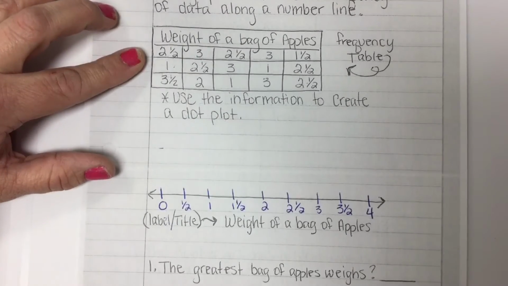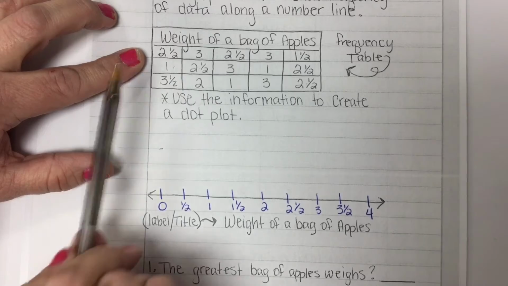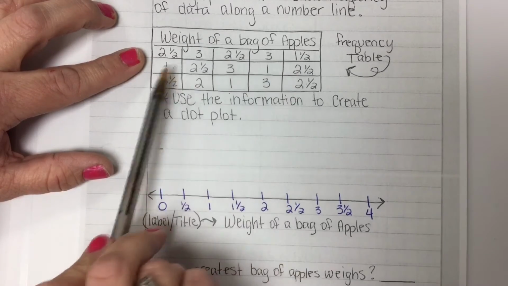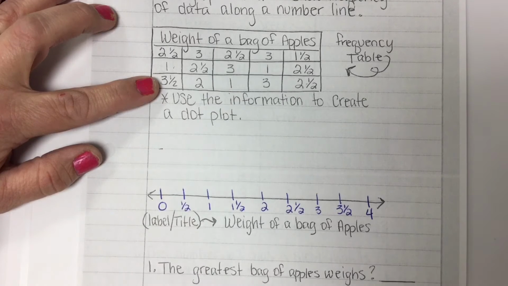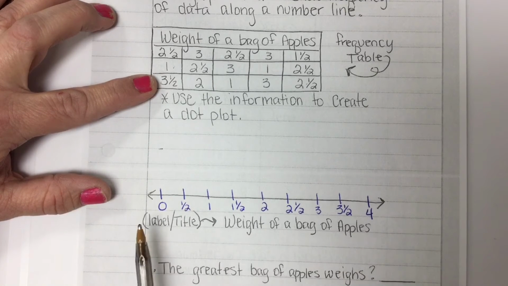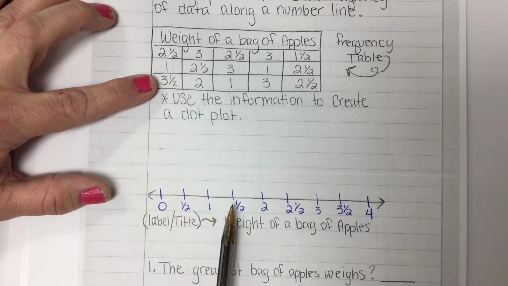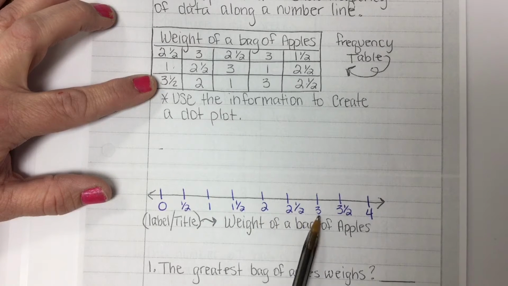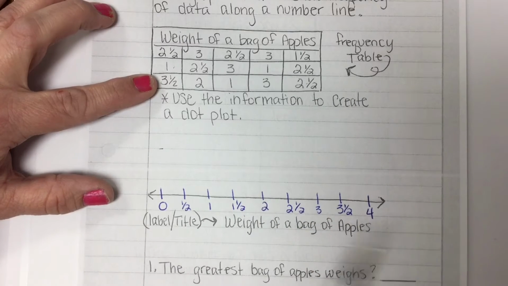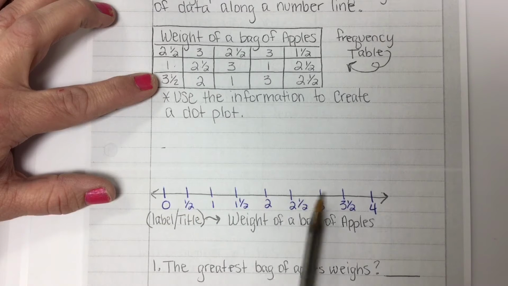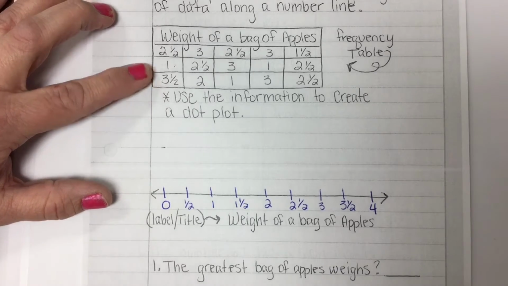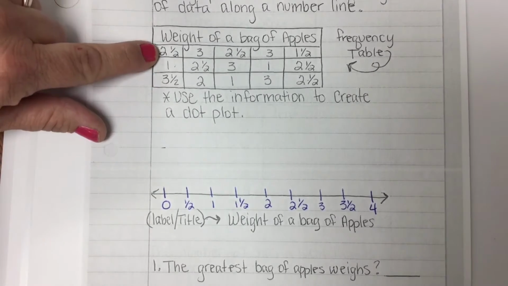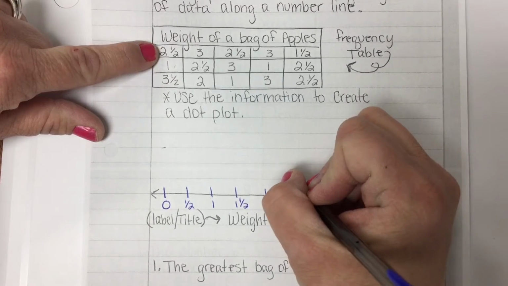Okay, so I labeled mine by halves. Since all of my numbers are whole numbers or the fractions are 1/2, I went ahead and labeled 0, 1/2, 1, 1 1/2, 2, 2 1/2, 3, 3 1/2, 4. Now, you could have just done 0, 1, 2, 3, and 4, and then made sure that you knew where the half went, okay? It's completely up to you. So I'm going to start here, 2 1/2. I'm going to put a dot.